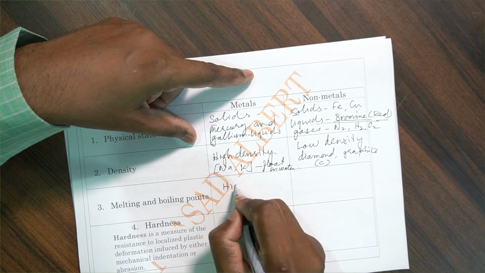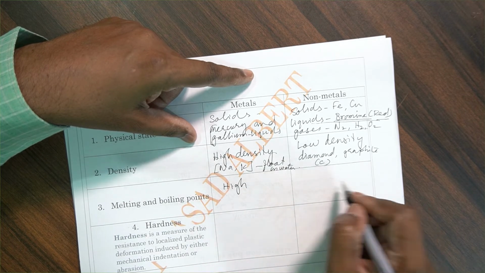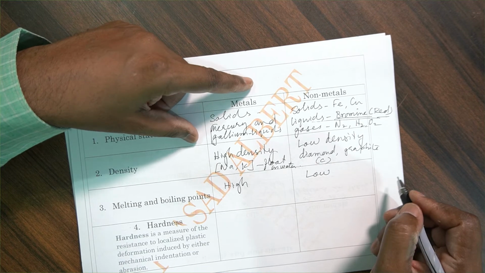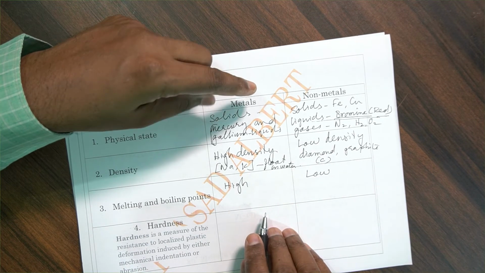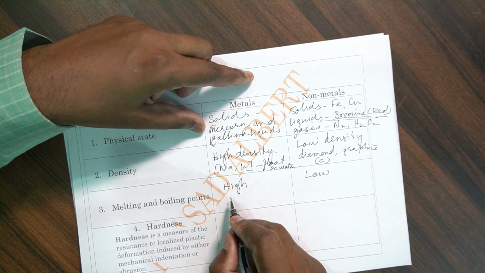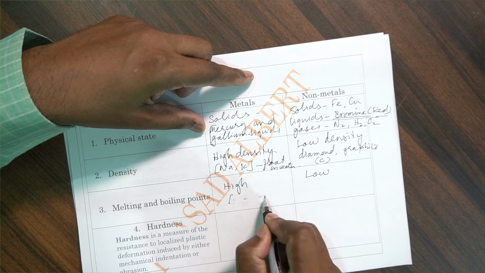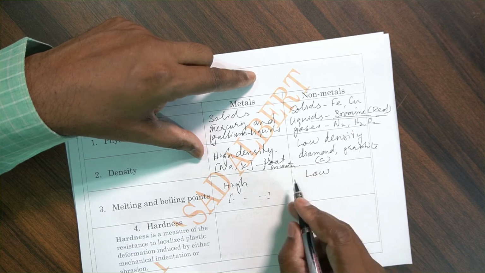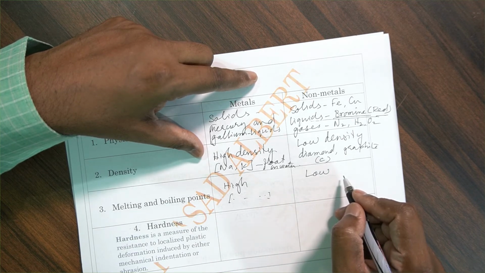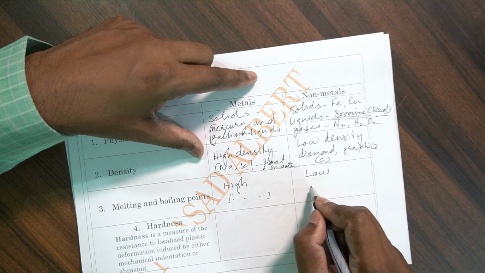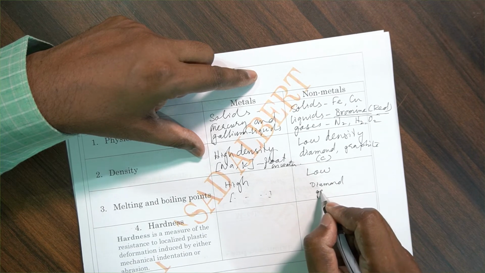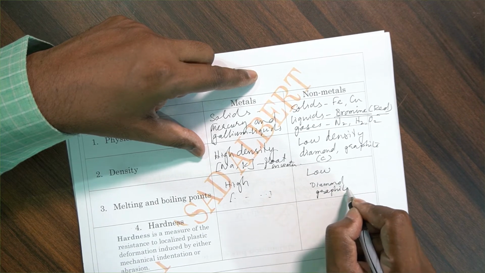Now, melting and boiling points. Metals have high melting and boiling points. Non-metals usually have low melting and boiling points. Here again exceptions are there, like mercury and gallium, which are liquids, that means they have low melting and boiling points. Among non-metals the melting and boiling points are usually low, but diamond and graphite have very high melting and boiling points. So these are exceptions, right?